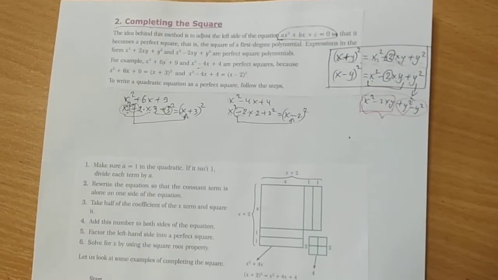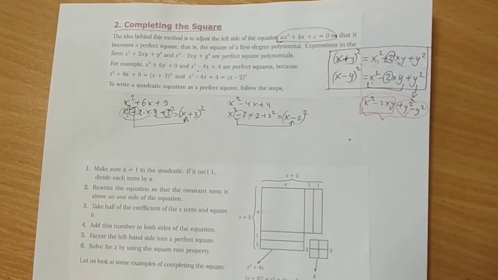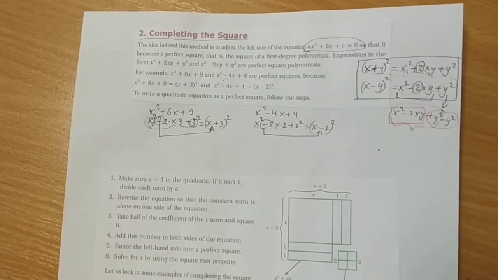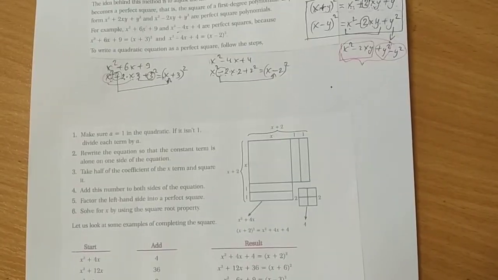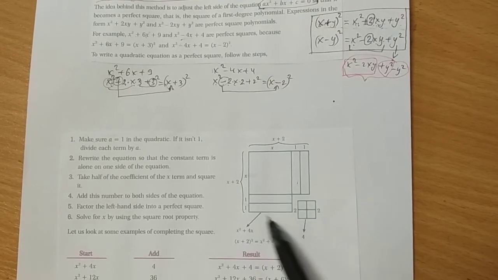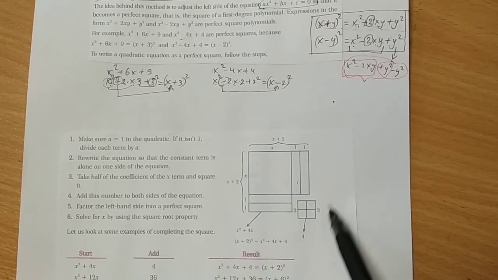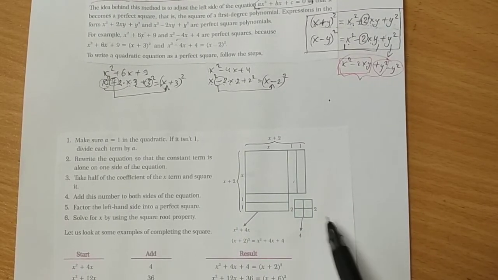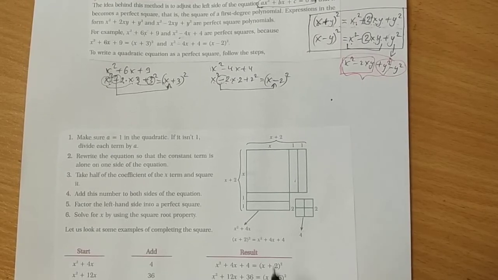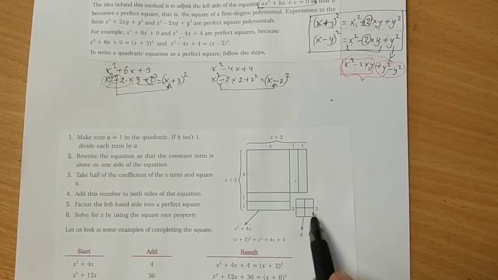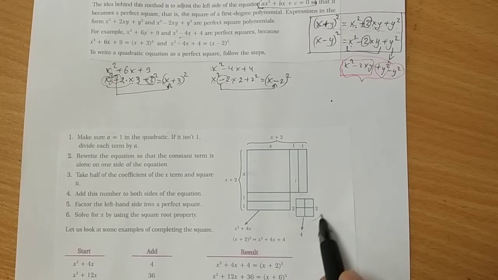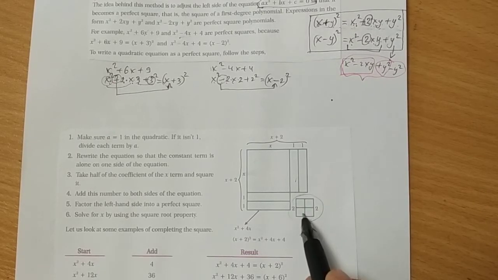Now, to make the perfect square, we have to follow these steps. Which steps? Actually, it's in here, the square. You see? Here is the square, and we are going to complete it. For example, this piece is not complete, it means we have to add.